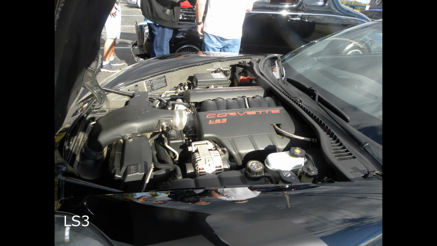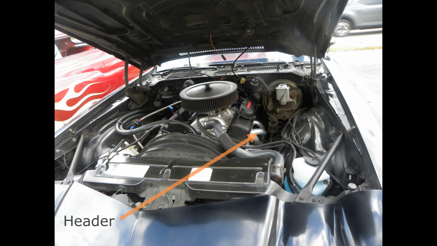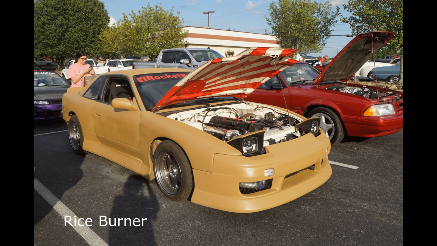In a car engine, LS stands for luxury sport, meaning it is majorly used in high-end cars that offer great performance. In a Chevy, the LS engine is the main V8 used in General Motors' line of rear-wheel drive cars. This Gen 4 376-inch, 6.2-liter engine produces 430 horsepower. Headers are specialized exhaust manifolds that help reduce exhaust back pressure, therefore increasing power. A rice burner is a derogatory term for a car manufactured in Japan.